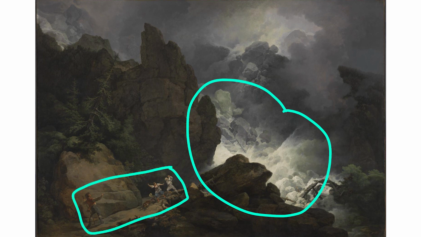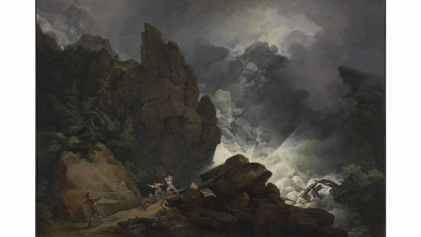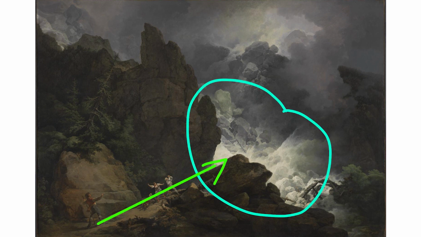So we already have 3 main leading lines, as you can see. There's that line going directly upwards to the center part of the avalanche. That's one leading line. The other leading line that we see over here is coming from the top down. And then we also have another one that's going up as well.